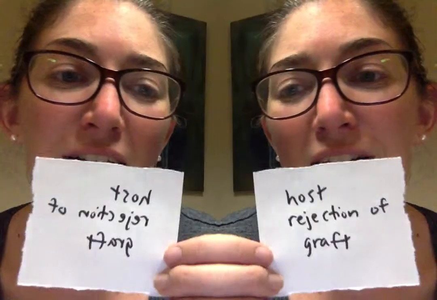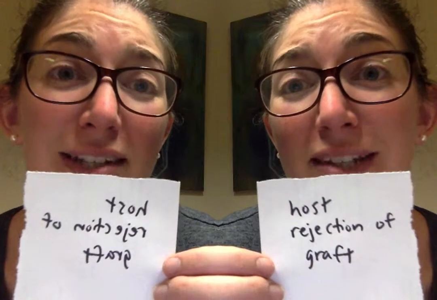Host rejection of graft is when the person who gets the donor tissue attacks that donated tissue. So if you were a recipient, the recipient's immune system attacks the new donated body part. This happens a lot with organ transplants.